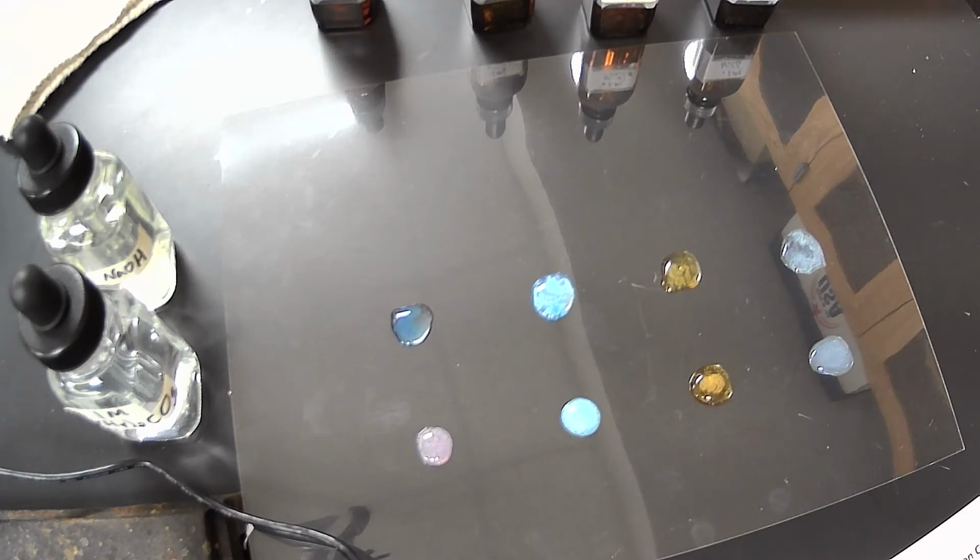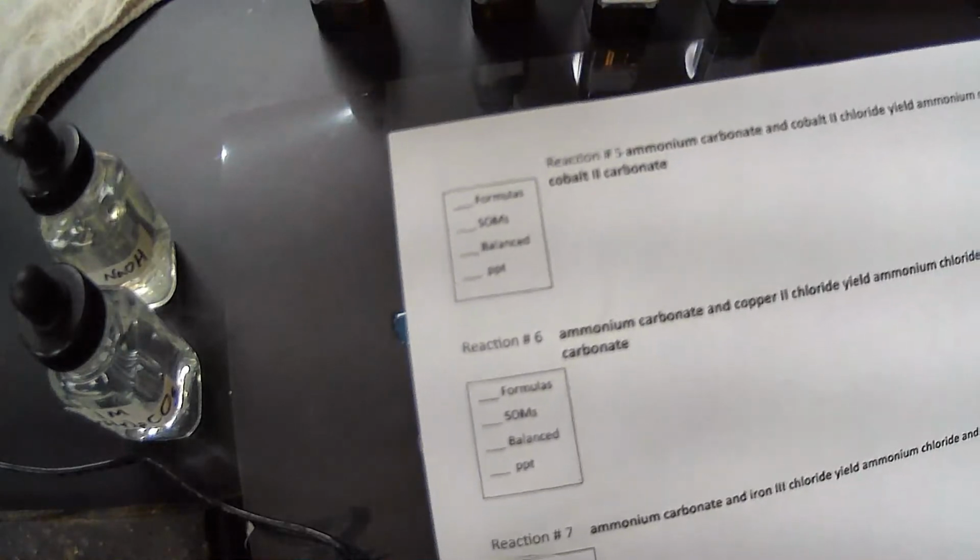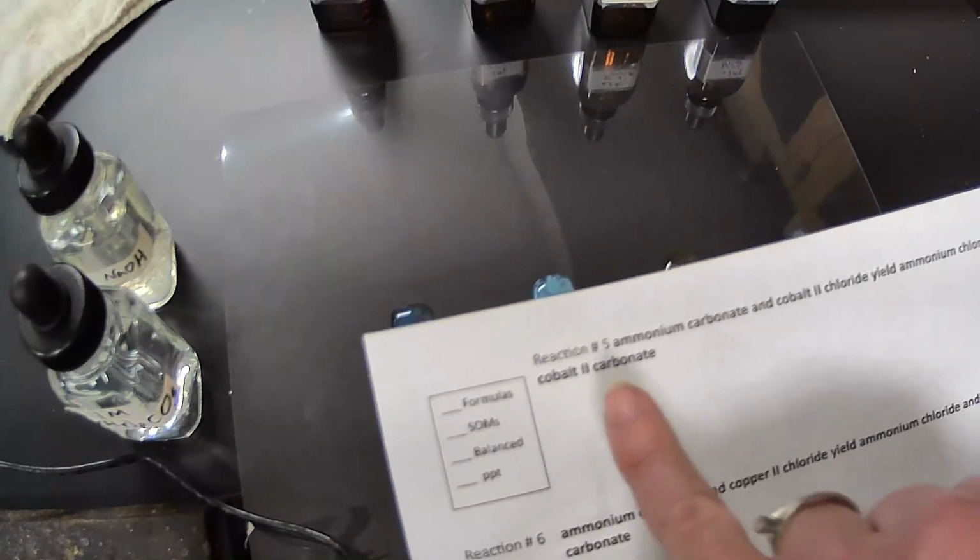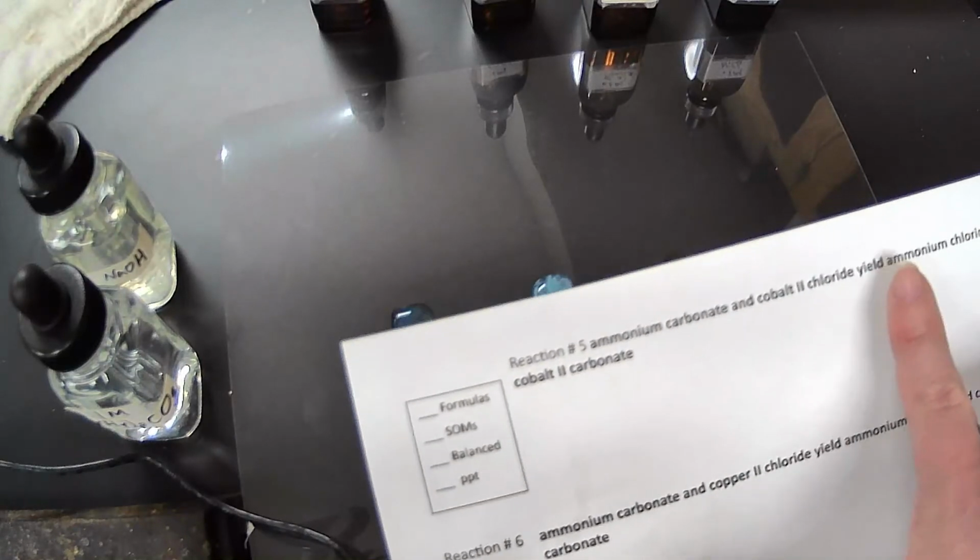So from here, once you have your data, we are going to take the time to complete the balanced chemical equations. So you'll see this is reaction number 5 through 8, but you're going to do 1 through 8, and you'll see that each one has the names of each and then the products that were formed.